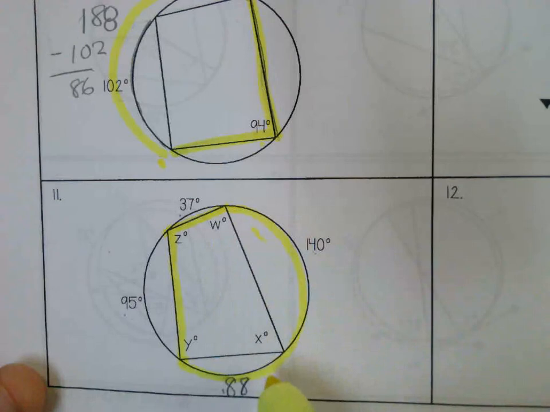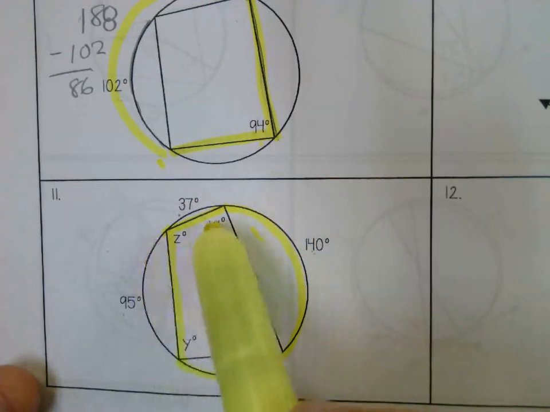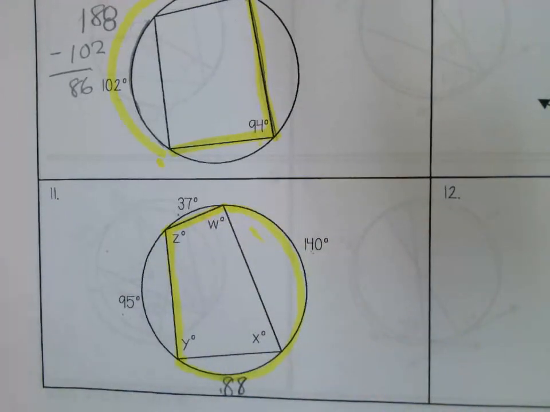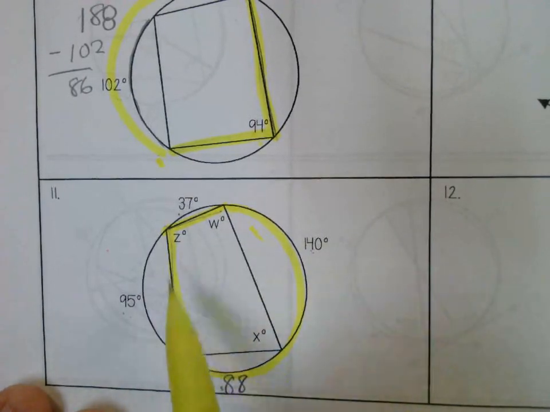So you're going to do 140. 37 doesn't count. You're looking at the arc that's on the outside of the angle. It finishes up the ice cream cone, is the easiest way to look at it. The 37 is not inside of your angle. So here's my angle right here.